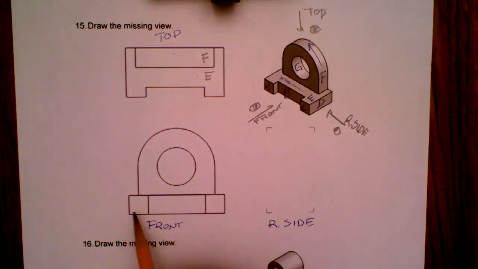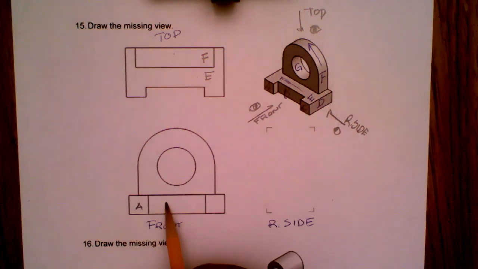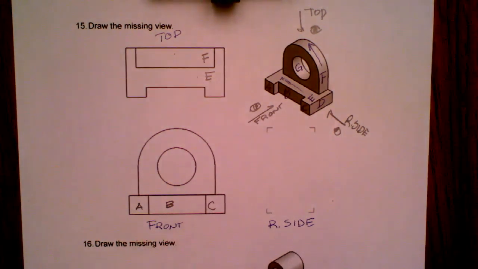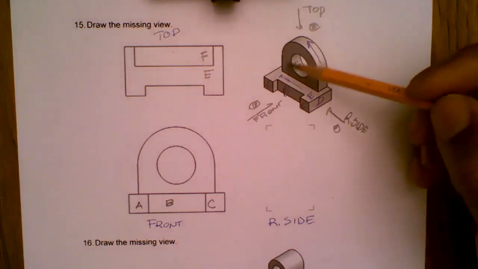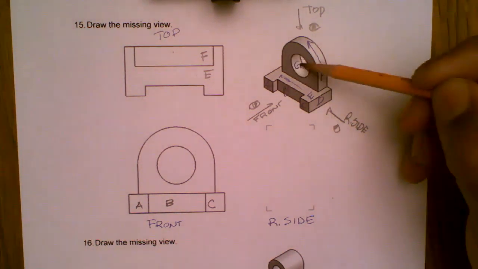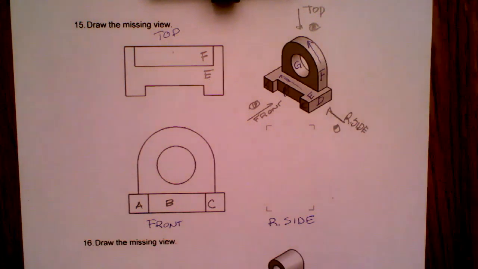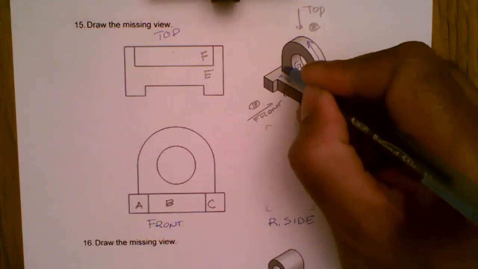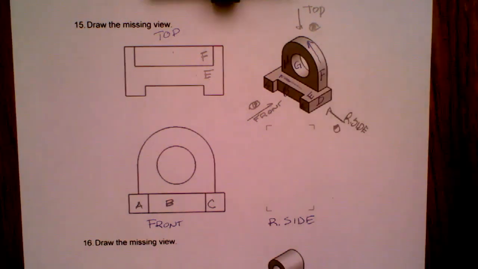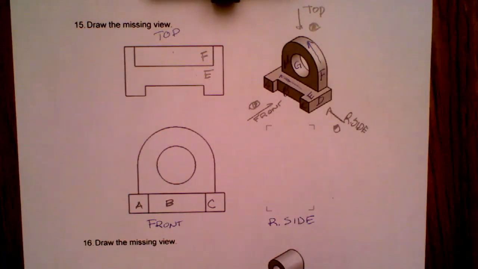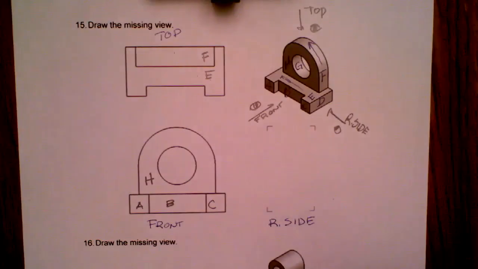In the front view, what letters do I see? I got A, B, C, and this is why I do this. You see, I do these drawings so much, and I still forget some things. Put that G inside of here. I should have put it out here, but that's okay. I'm gonna make that surface H. That's surface H. So all of this is surface H.